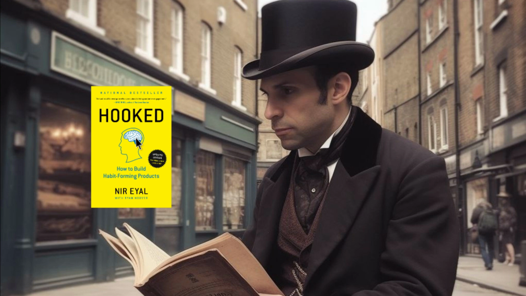Here are some examples of what could be invested by users. Time. Users invest their time in a product when they use it on a regular basis. The more time users invest in a product, the more likely they are to become addicted to it.